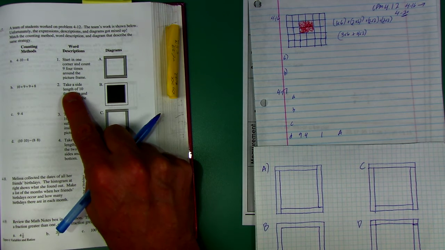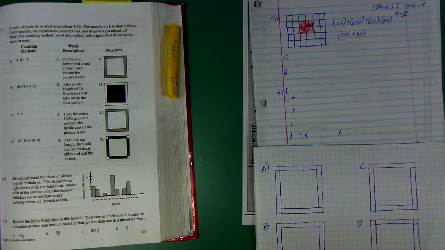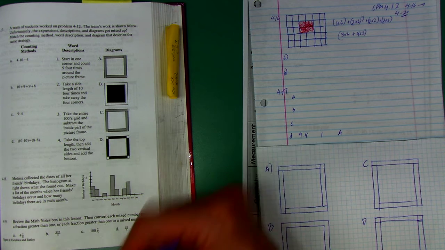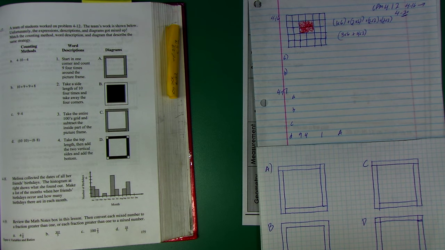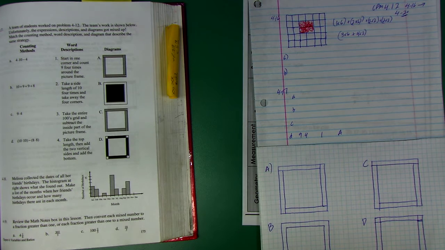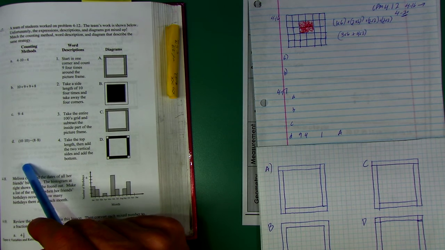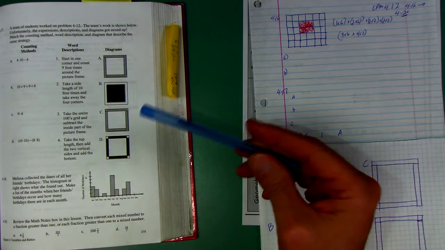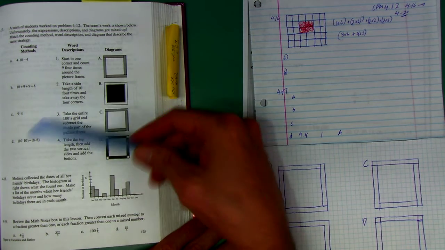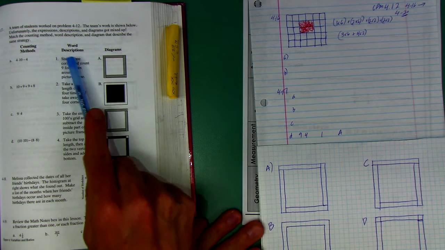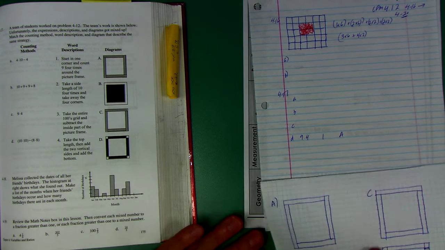Number 2, the description says take a side length of 10 4 times and take away the 4 corners. Which of these pictures looks like it might be that? I think you can see it. Take away the 4 corners. This says 4 corners. So why don't we go with that one? And which one has that? I think you see that too. All right, I think this would be kind of cool to go over the answers. I want you to play with this. But I think it's easiest if you start with the word description first.